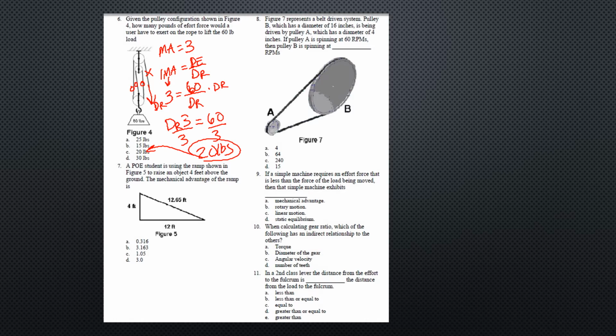7, a student raising their ramp in figure 5, raise an object 4 feet above the ground. The mechanical advantage of the ramp is what? You need to make sure that you're using this equation: IMA is equal to length over height. The length that the object is traveling is 12.65, and the height is going to be 4. That's going to give you a value of 3.163. B.